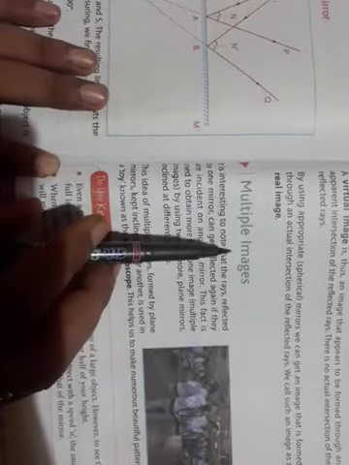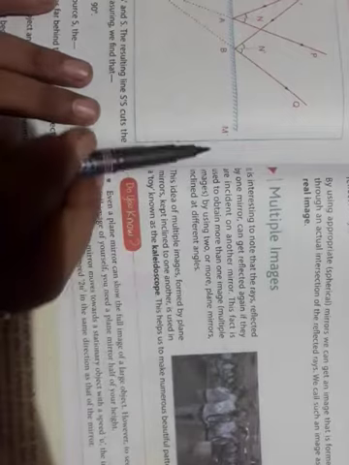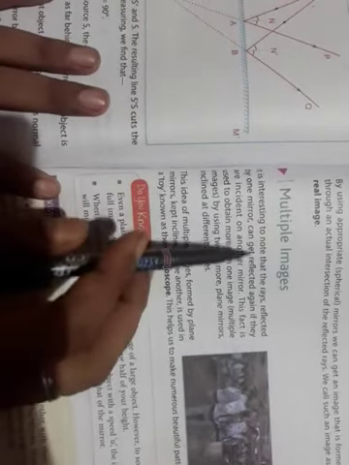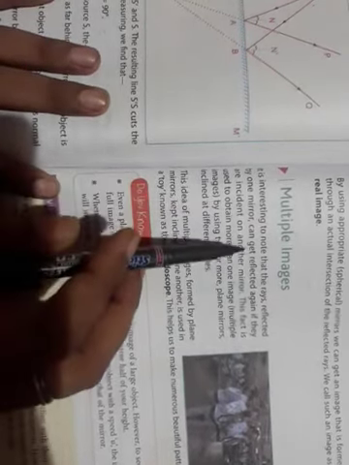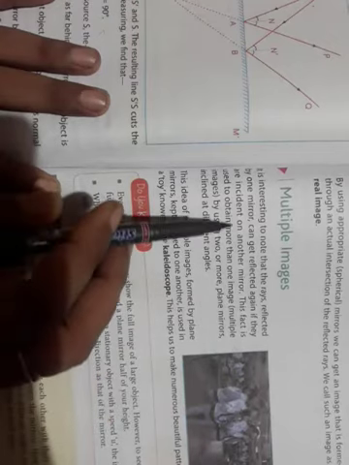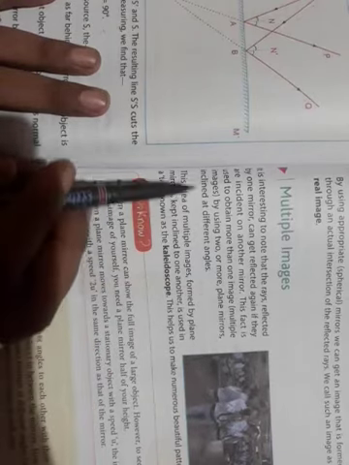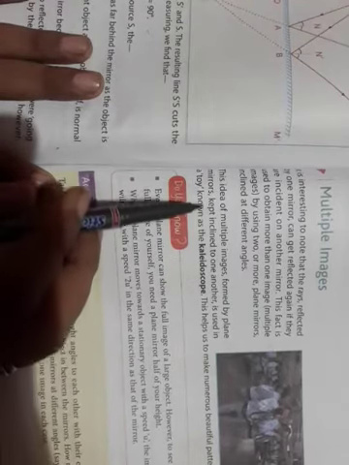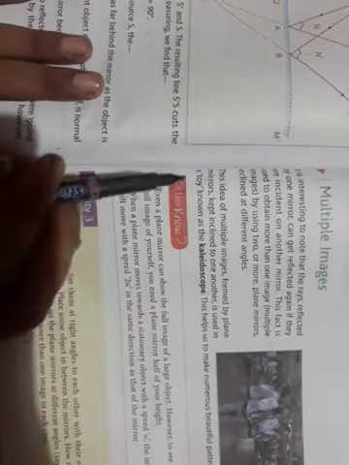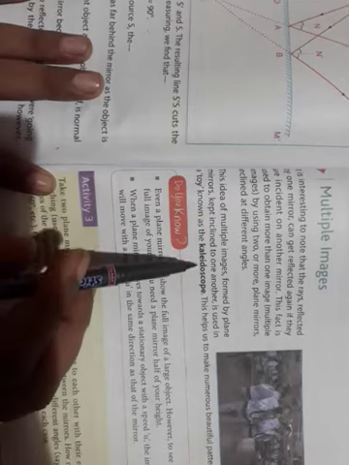Multiple image. Now, an interesting phenomenon here, multiple images. It is interesting to note that the rays reflected by one mirror can get reflected again if they are incident on another mirror. This fact is used to obtain more than one image by using two or more plane mirrors inclined at different angles. This idea of multiple images formed by plane mirrors kept inclined to one another is used in a toy known as the kaleidoscope.